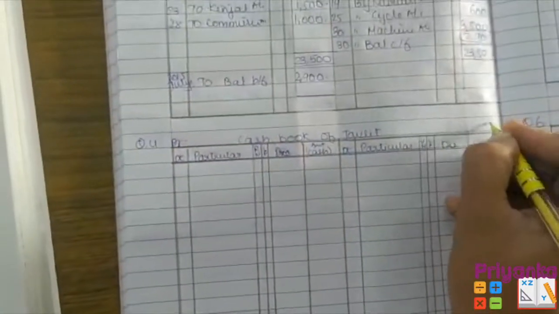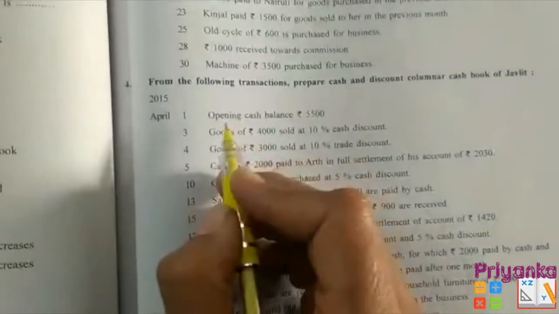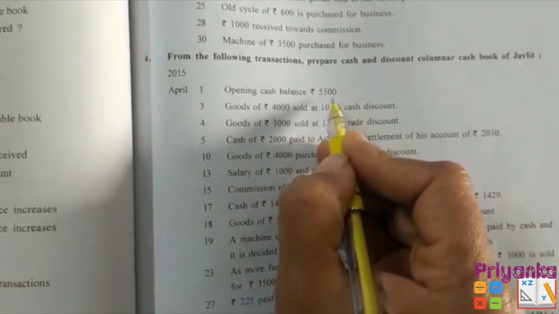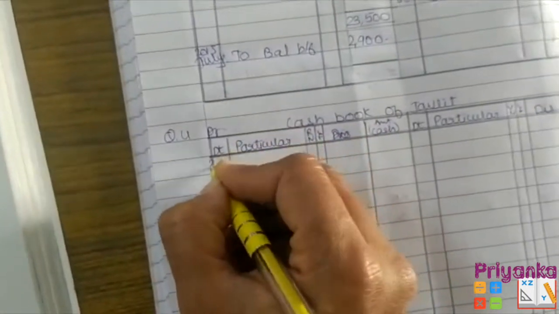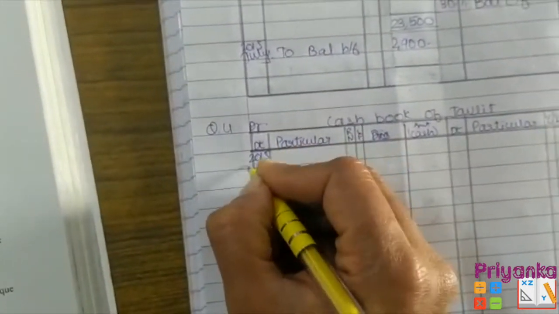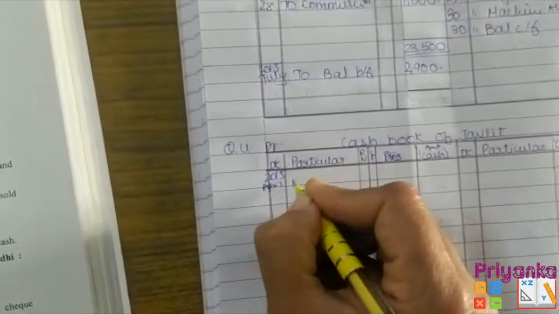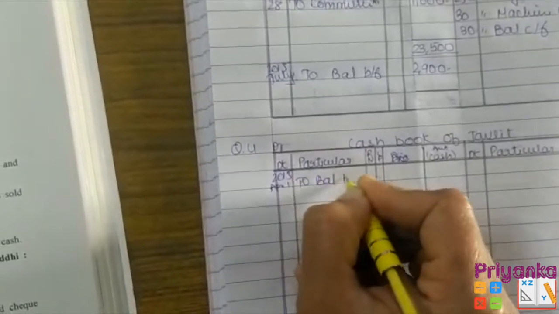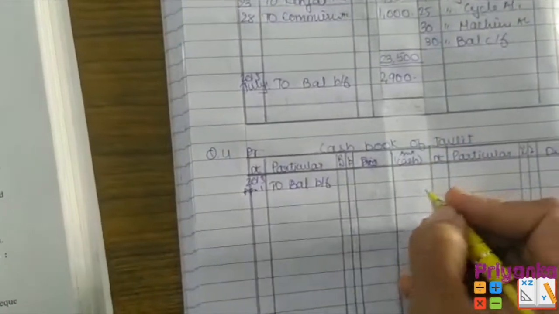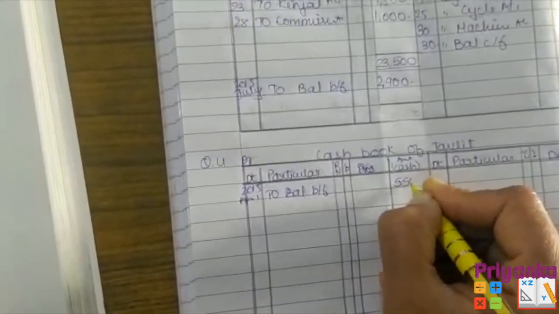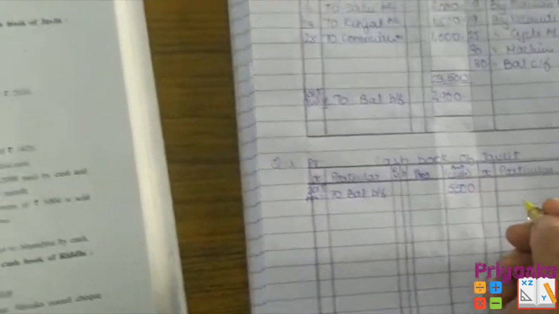Left hand side is debit and right hand side is your credit. So let's start with the first. Opening cash balance is 5,500. So put the date with the year 2015, month of April 1st, to balance brought forward with the opening cash balance. Remember, you have to put the amount in the cash column, that is 5,500.